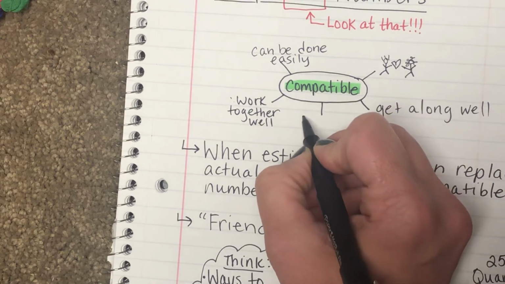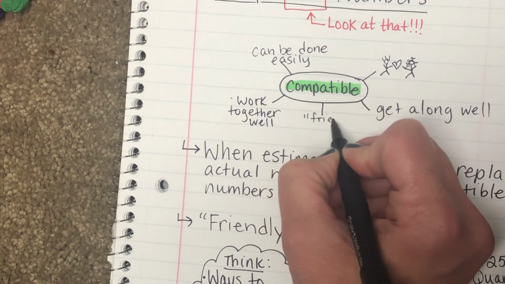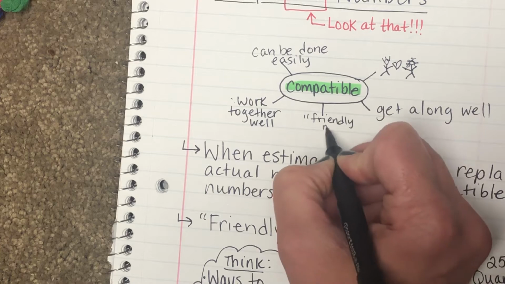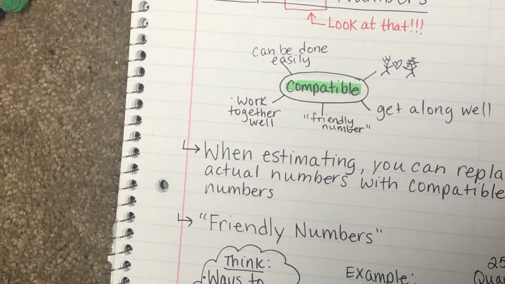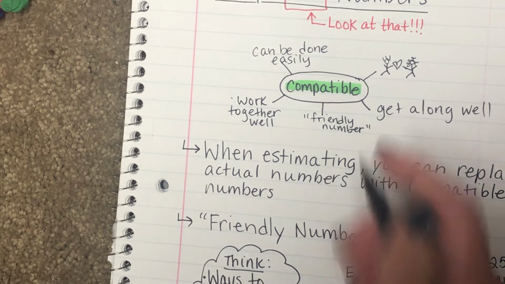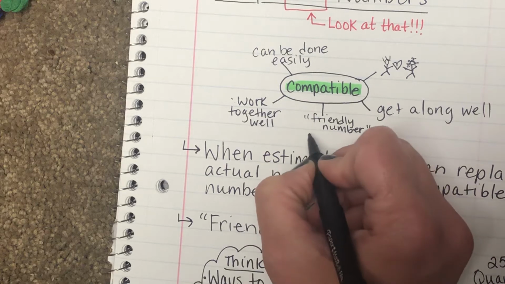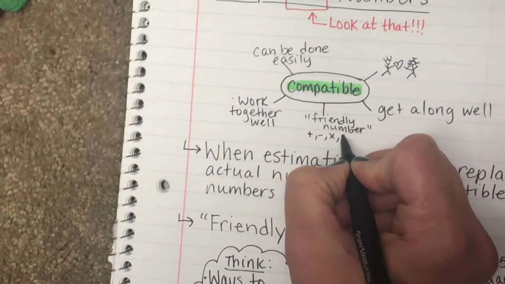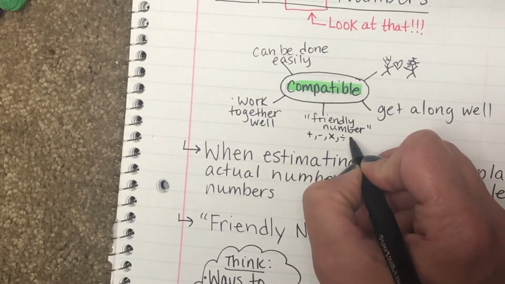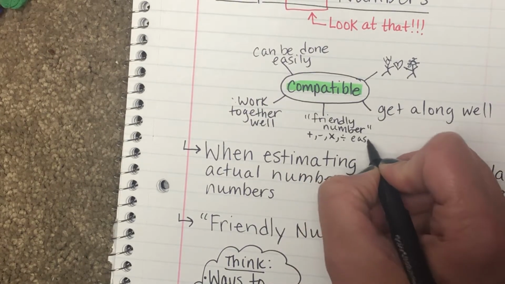And the way I want us to think about it is this little term called friendly numbers. And friendly numbers, we can add them, subtract them, multiply, and divide easily in our head.